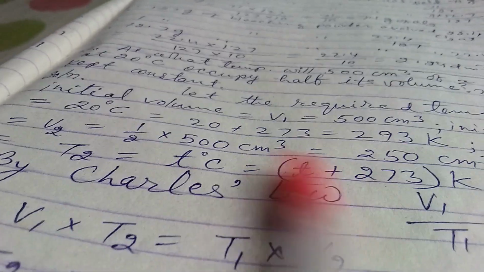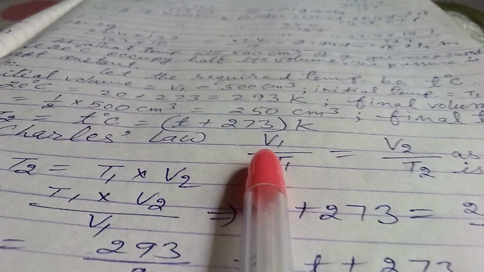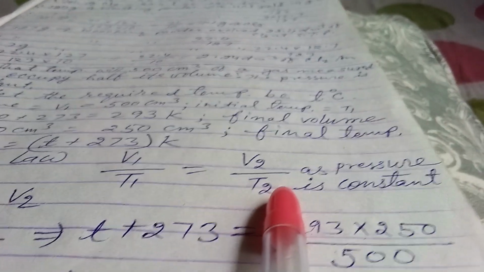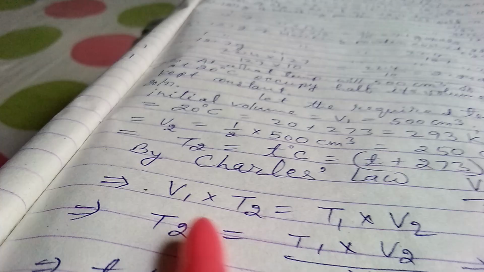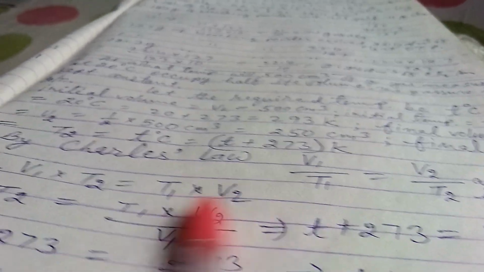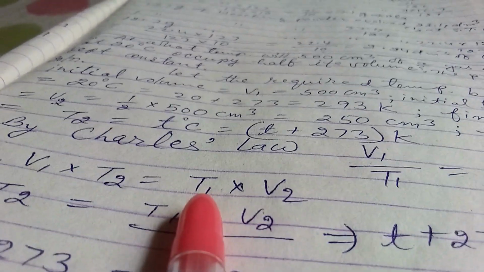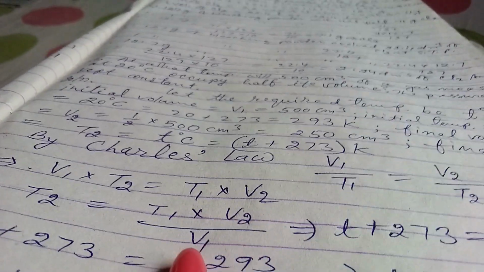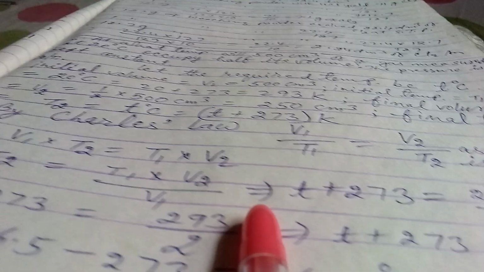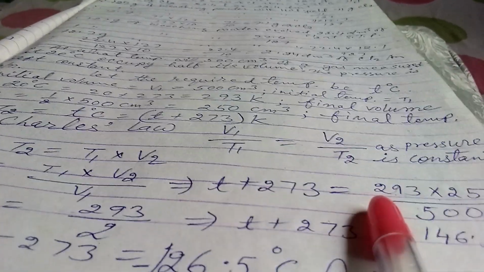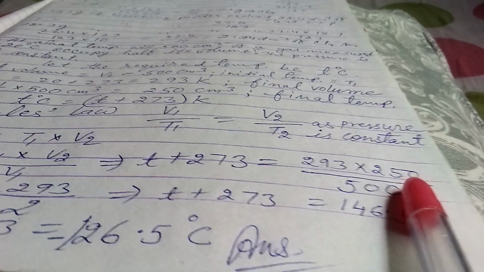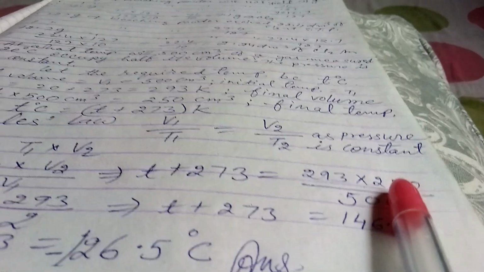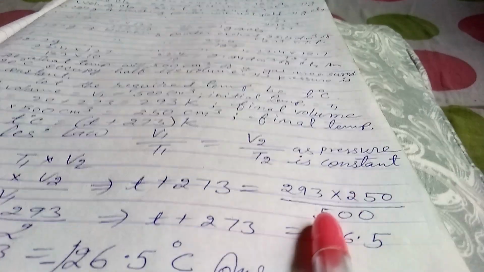Now by Charles' law, because here pressure is constant, V1 by T1 is equal to V2 by T2. By crisscross multiplication we get V1 into T2 equals T1 into V2, and this implies T2 equals T1 into V2 by V1. And now T2 value is T plus 273. And here we are putting the value of T1 293, V2 250 by V1 500. So 250 into 2 is 500, so it is being cancelled.